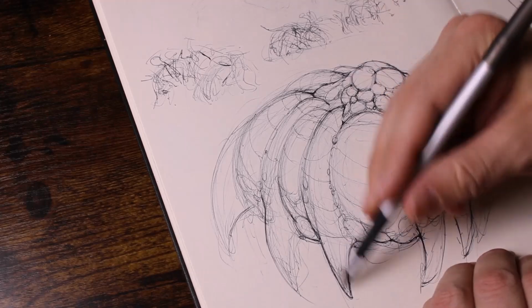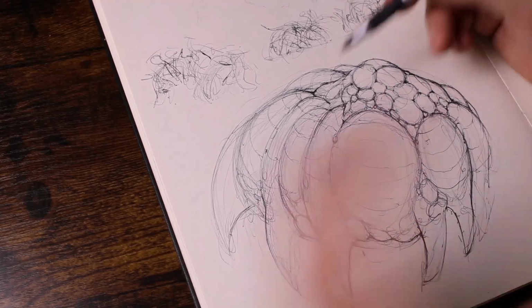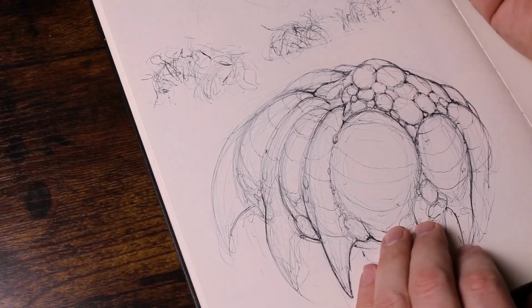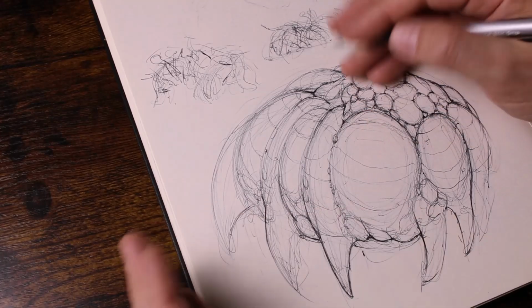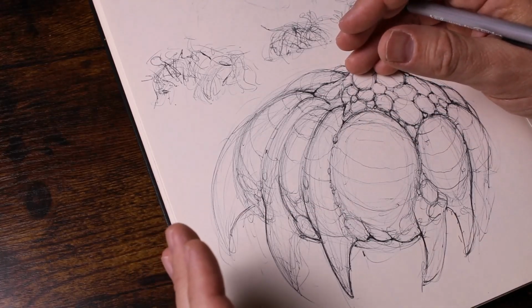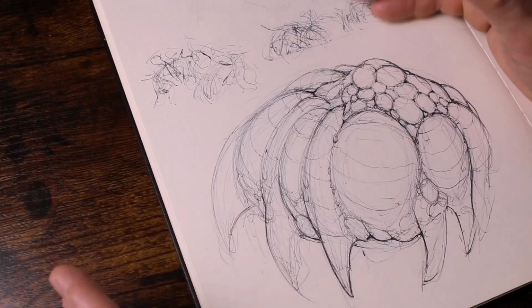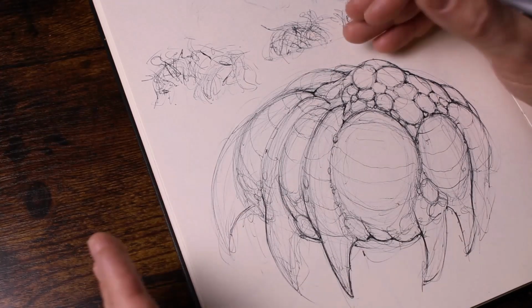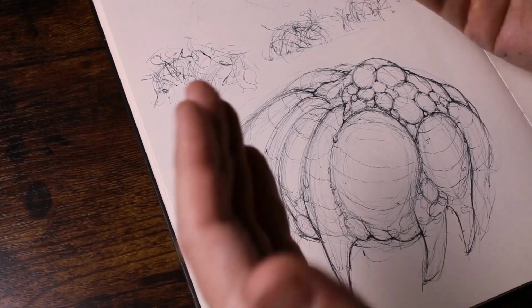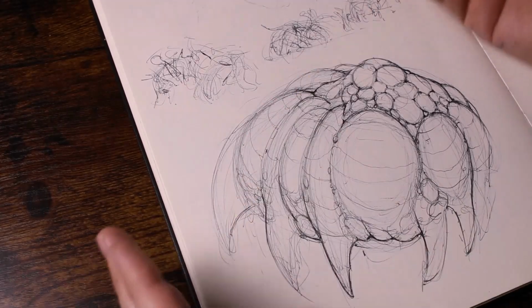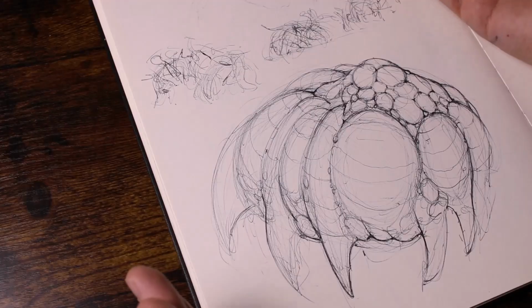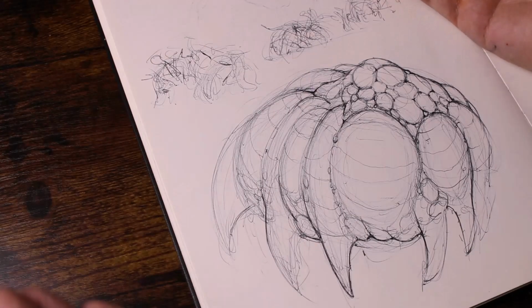That joint's wrong, that doesn't look like anything, and overcorrect it. Yes, we could do that. But just to be able to come up with something, it's open to interpretation, which is the fun part about thumbnailing. It's the fun part about character design and creature design. Like, you don't know what it is. You don't know what it could be for whatever.